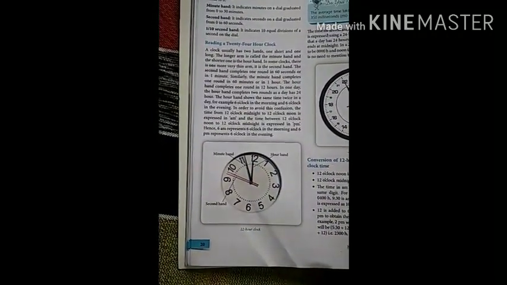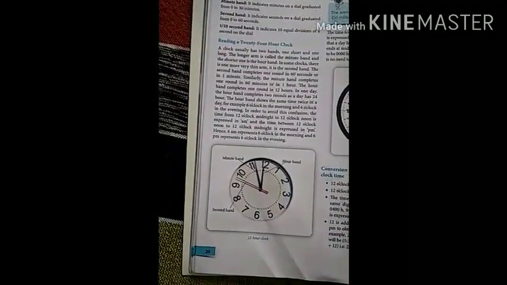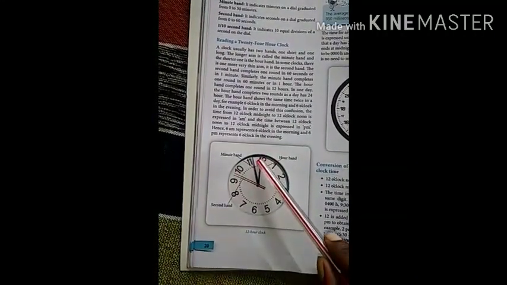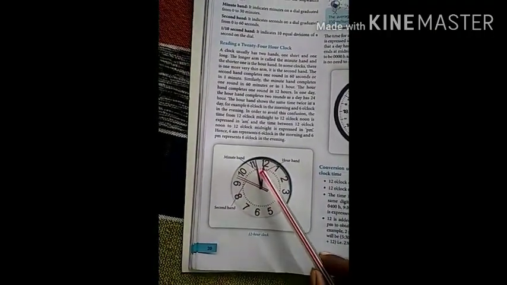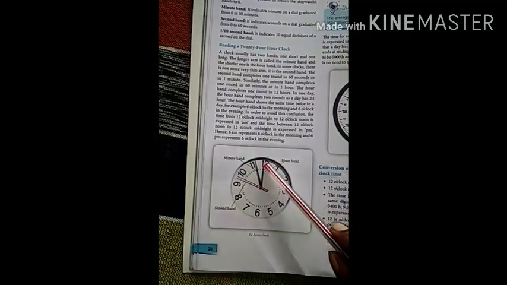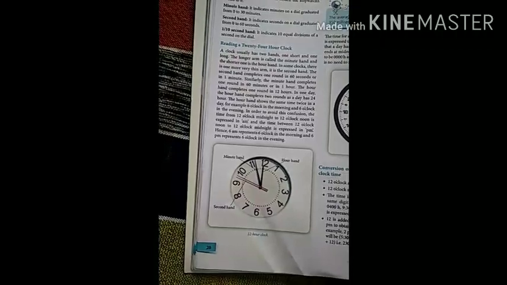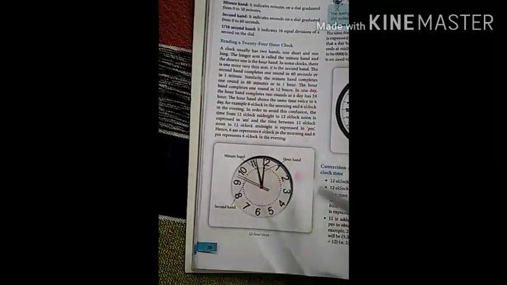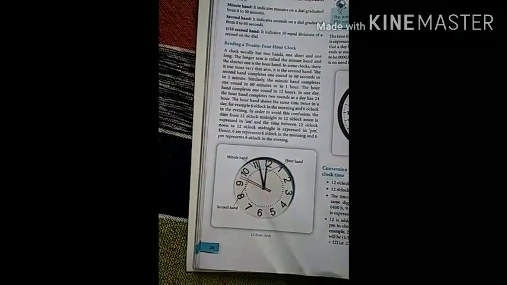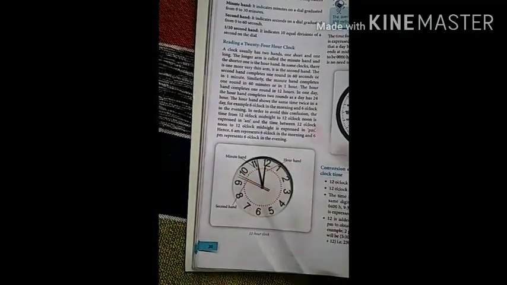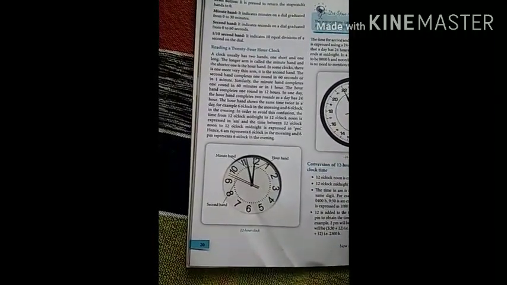In some clocks there is one more thin arm, and that thin arm is known as the second hand. The second hand completes one round in 60 seconds, that is 1 minute. Similarly, the minute hand takes 60 minutes to complete one round, that is 1 hour. The hour hand completes one round in 12 hours.